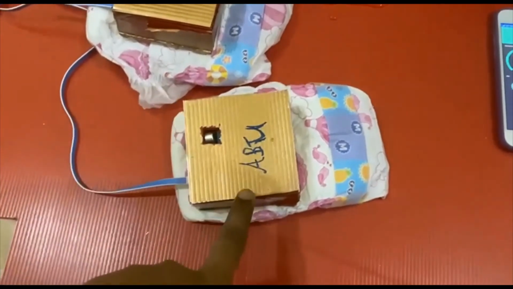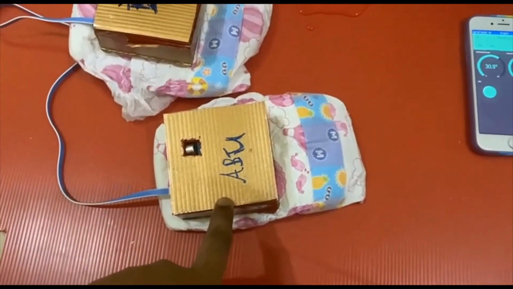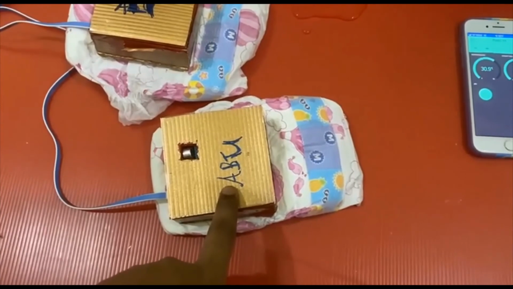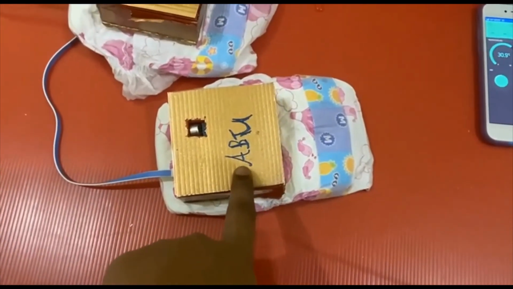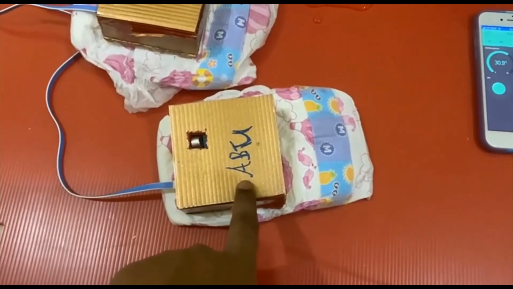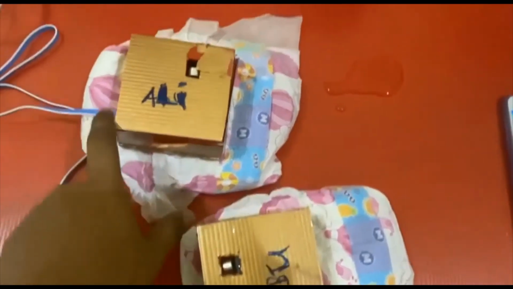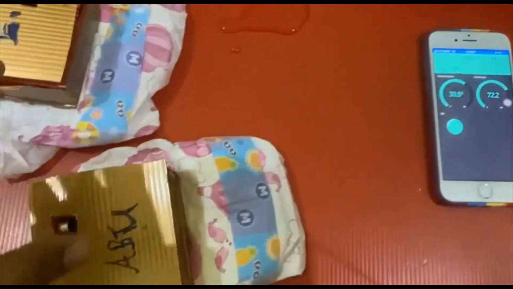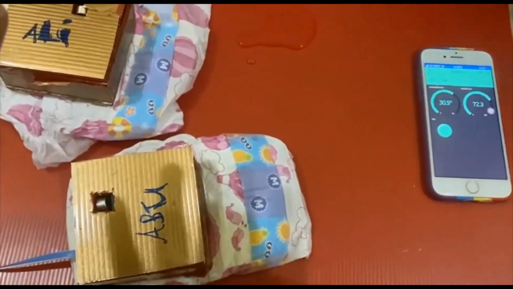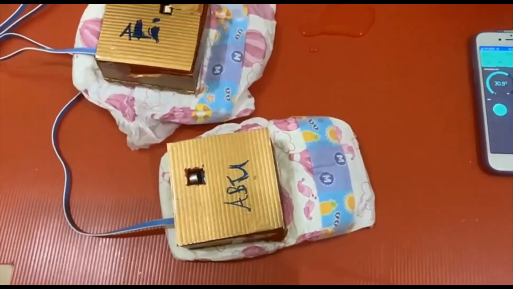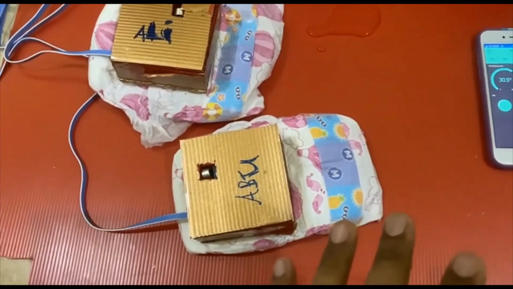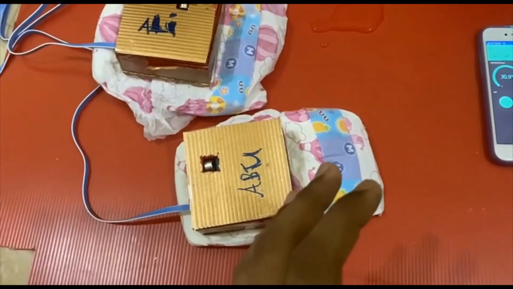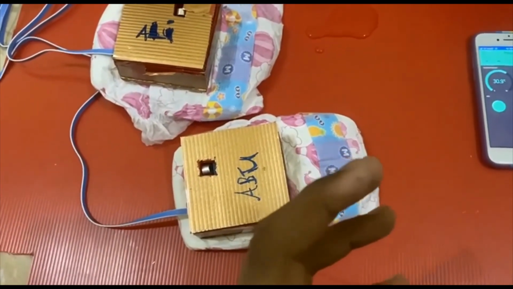The project is the condition baby diaper in childcare center with display system. So this is the first prototype that I call Abu, because this prototype will be placed on Abu, the baby's name, and then this is Ali. I provide these two prototypes because, as the objective, I need to build a prototype that can be used in a childcare center.